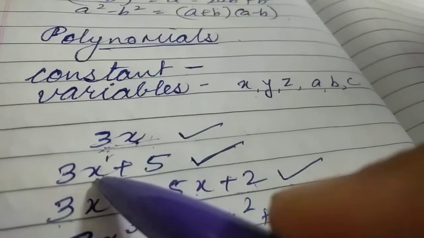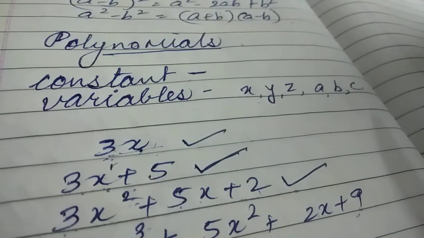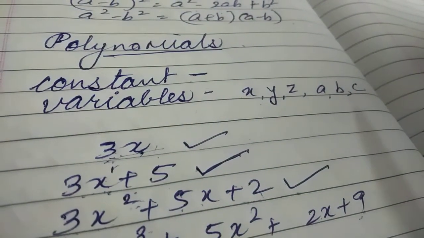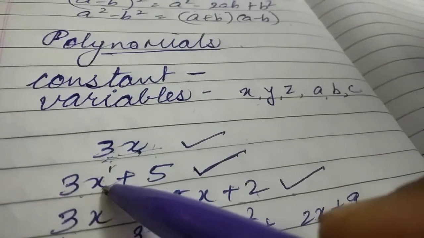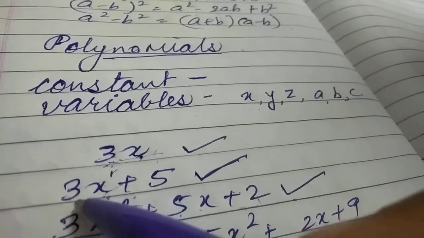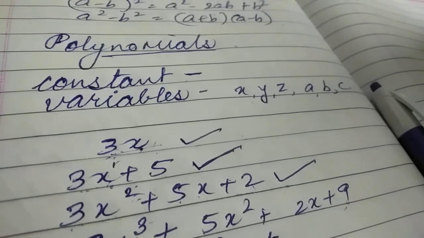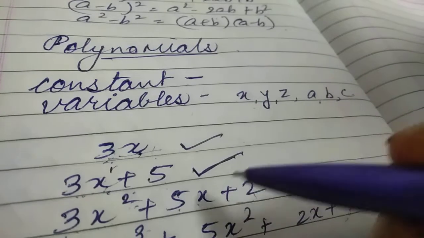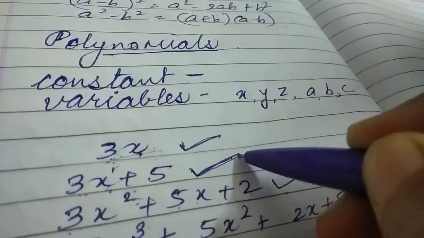Here I take 3x plus 5. So here there are two terms. x is the variable, 3 is the constant, and 5 is also a constant. But there are two terms. Here we have seen that there is only one term. Here there are two terms.